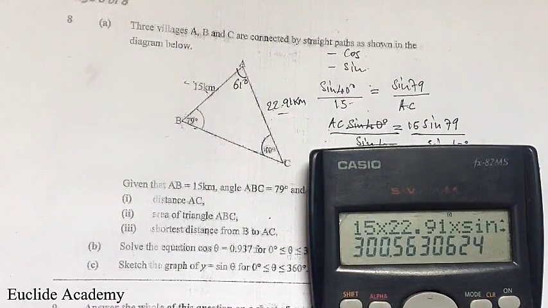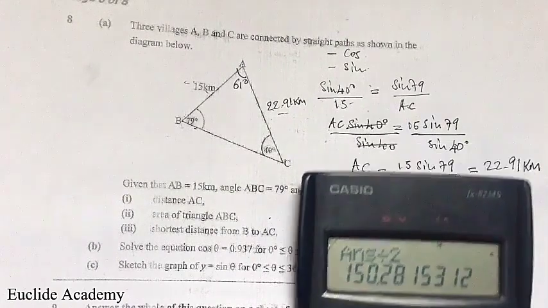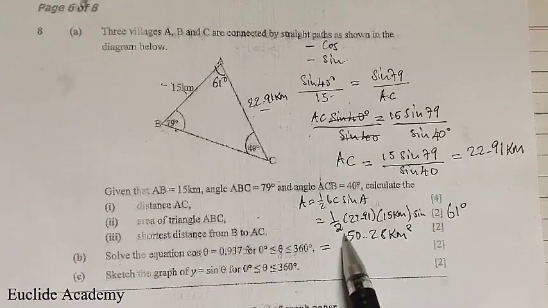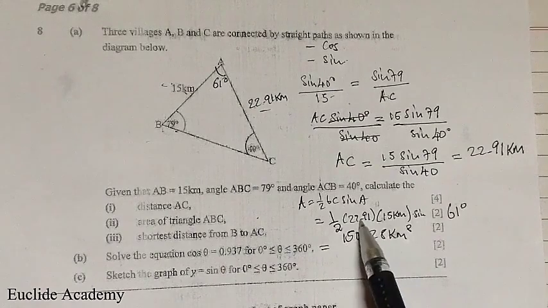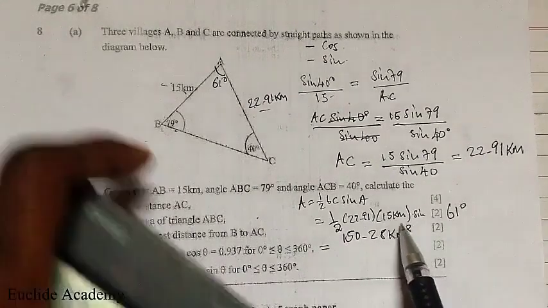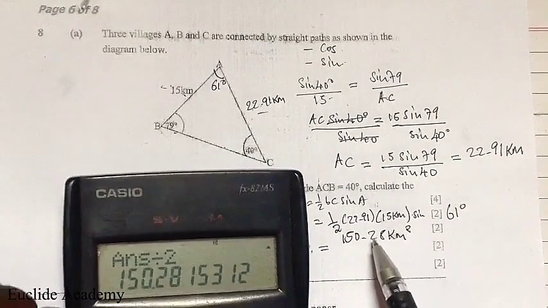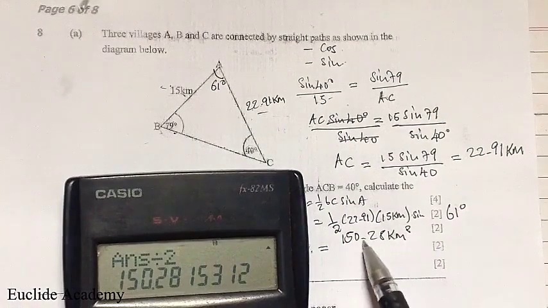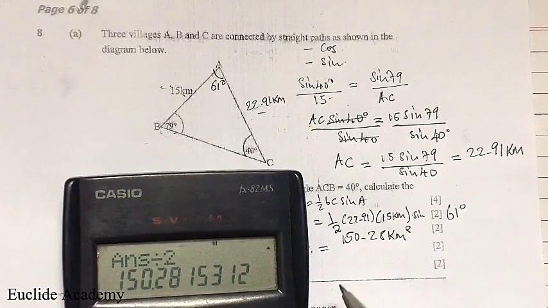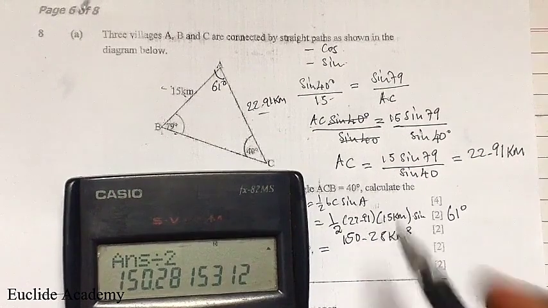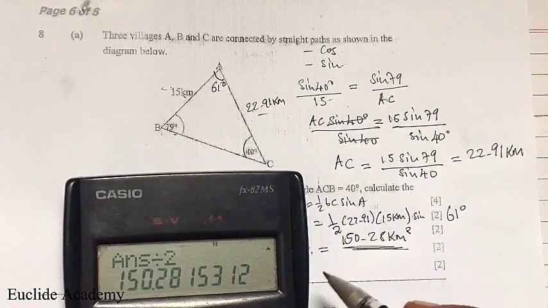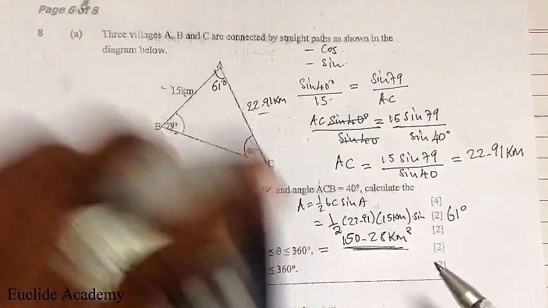I get 300.56, and then I'm going to divide by 2. So we have 22.91 times 15 kilometers times sine of 61, divided by 2, which gives 150.28 kilometers squared. So this is our answer. This is our area, 150.28 kilometers squared.